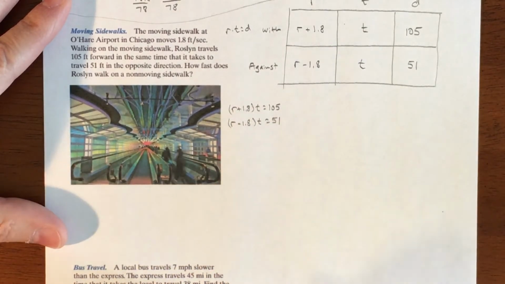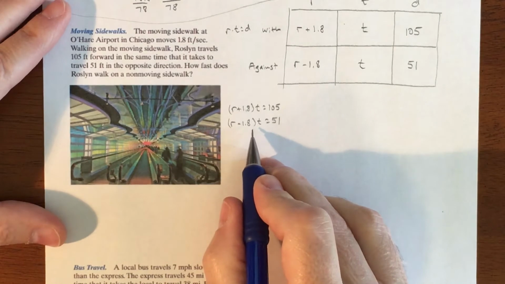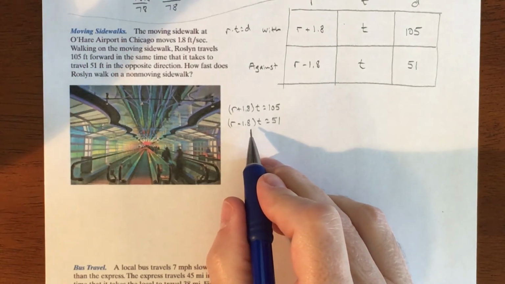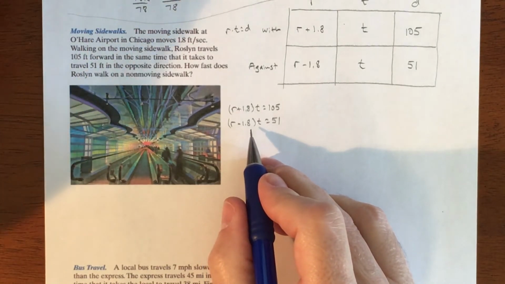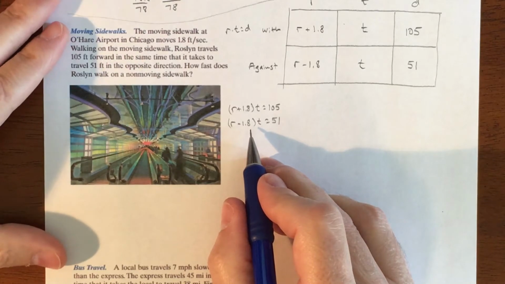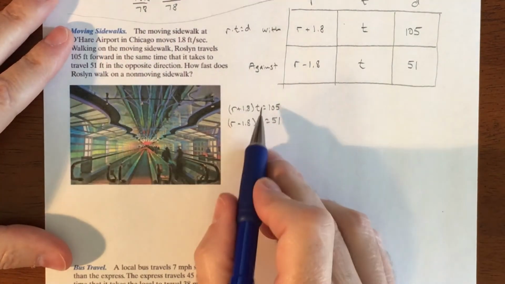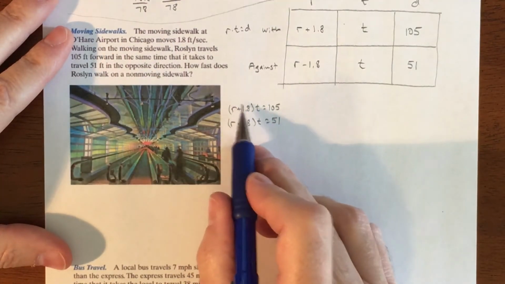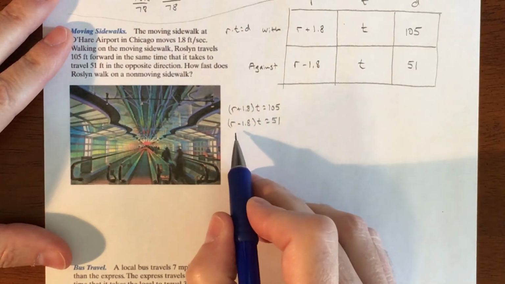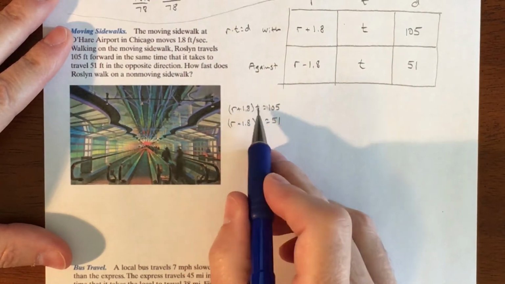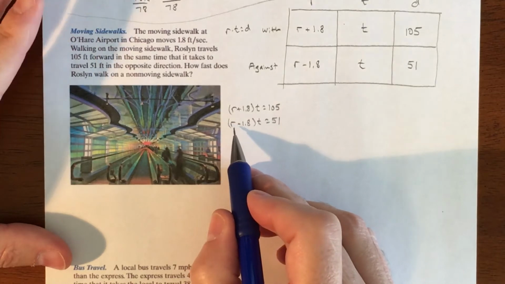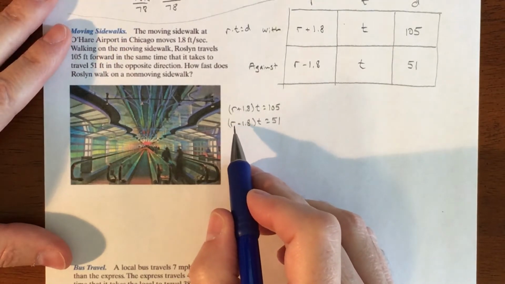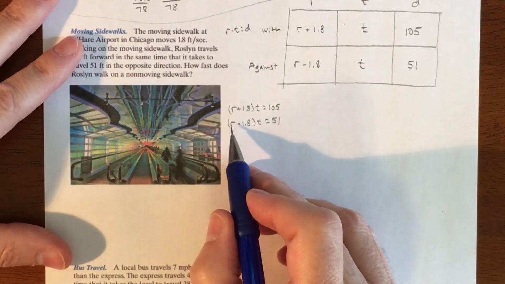So what we create out of this is a system of equations. Either I'm going to be doing elimination, or you're going to be doing substitution. The tricky part about elimination is when you distribute this in, you're going to have multiple variables, an RT and an RT, which is going to make it a little trickier. So substitution ends up being a little bit of a better approach.